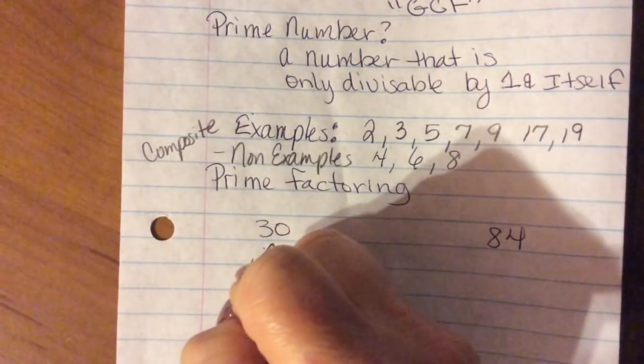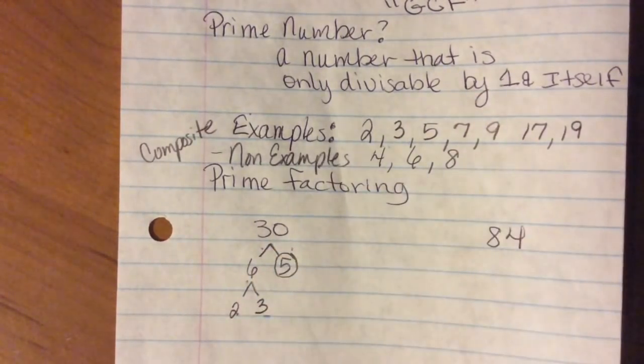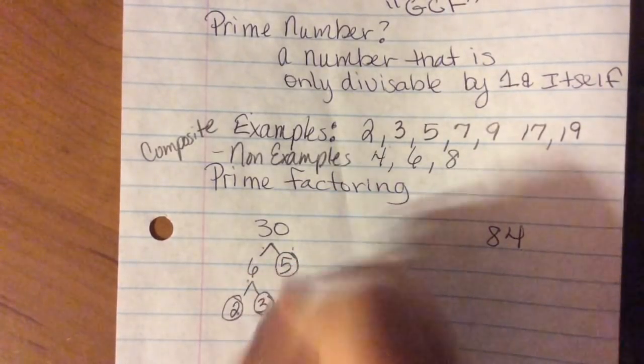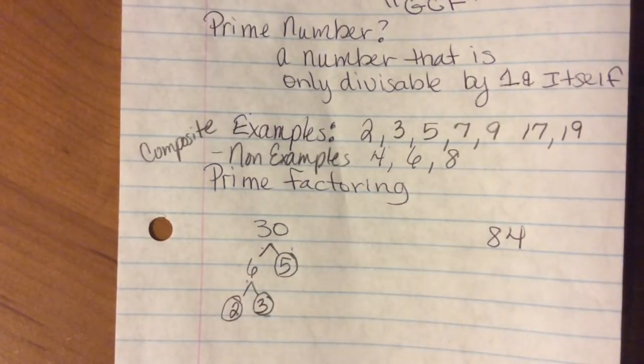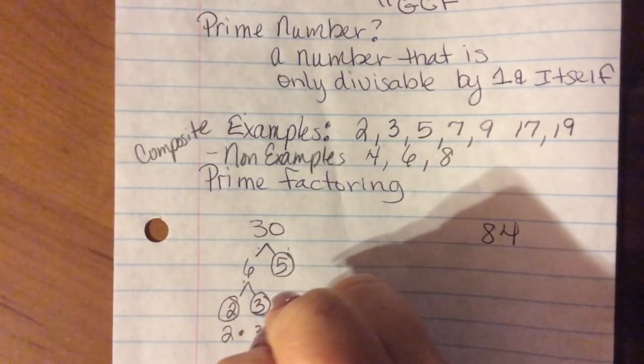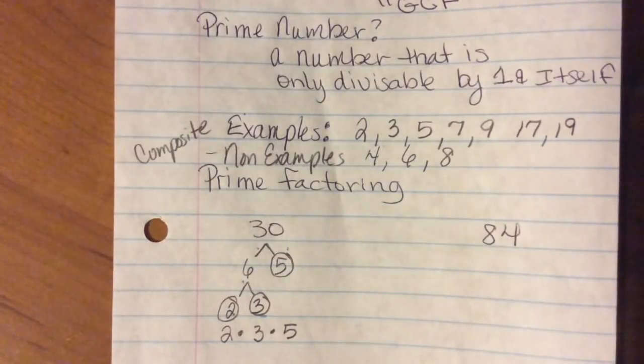And 2 and 3 will. Both of those are prime numbers. So now I've got them all broken down, and what you do next is you write them out. So it's 2 times 3 times 5, is your prime factoring tree. Okay, so that one's already been broken down.